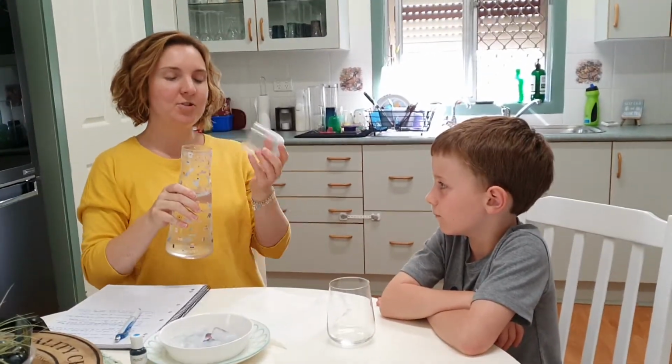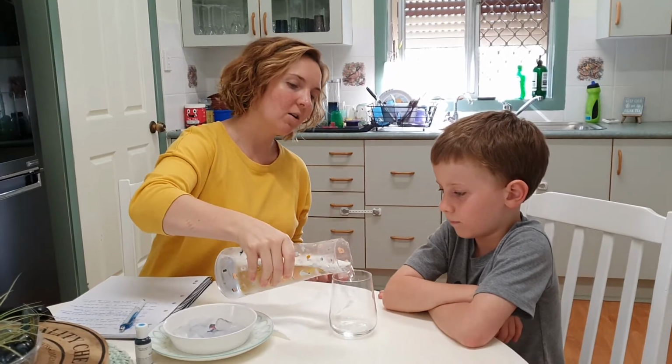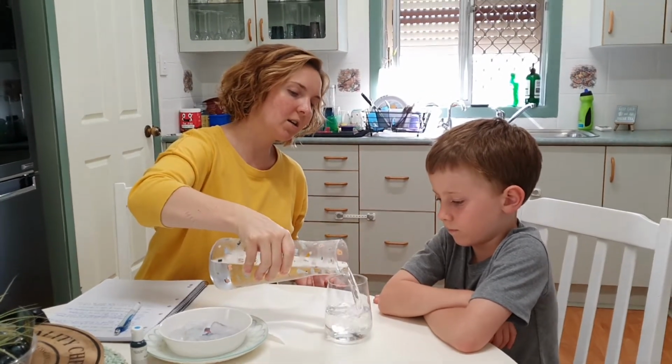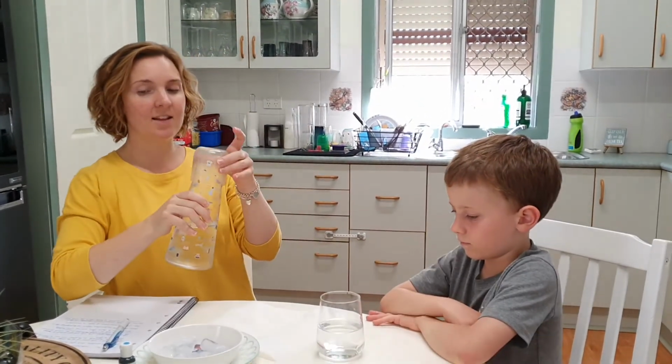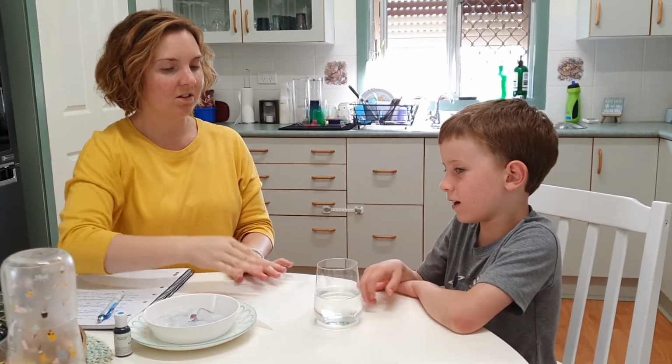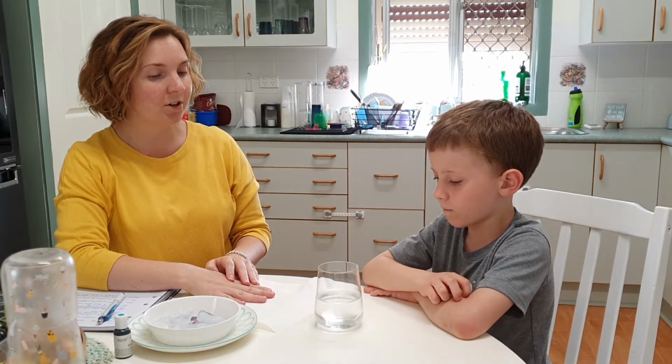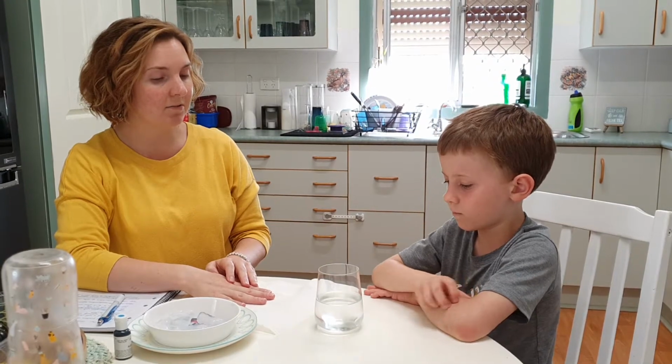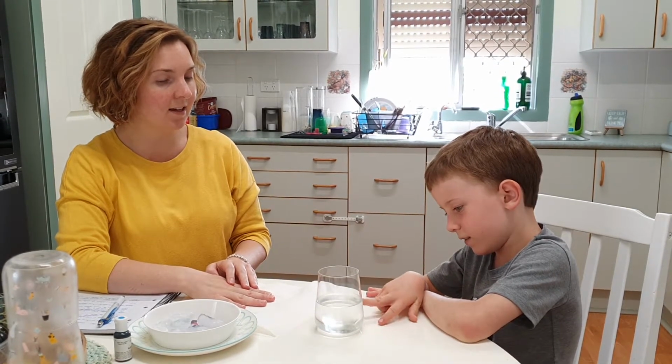So I've got some cold water here. I want you to tell me, what do you think will happen to the outside of the glass with that cold water in there? The outside of the glass will get a bit cloudy. Okay, because you've seen that before, have you? Yeah. Can you have a look at it and what's happening now? Is it getting cloudy? Yes.